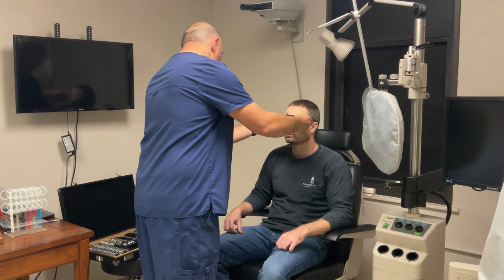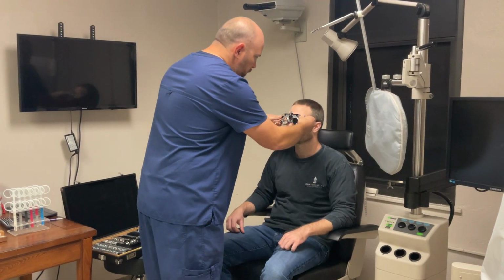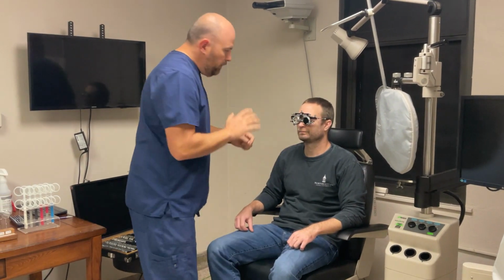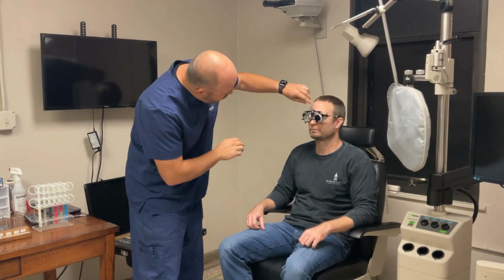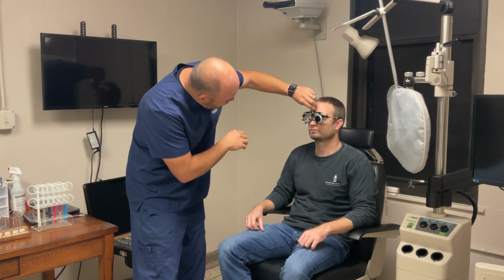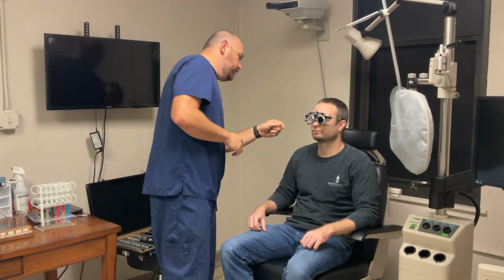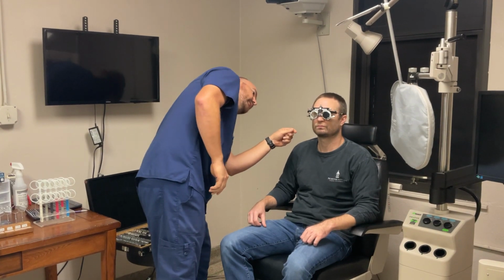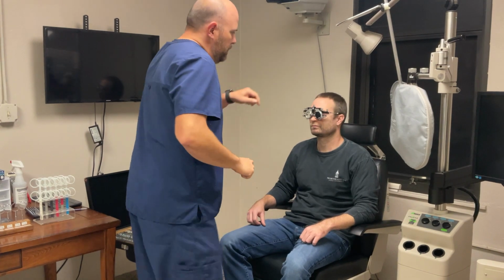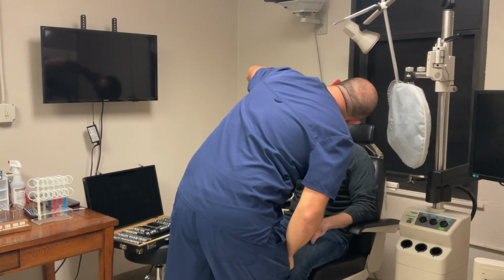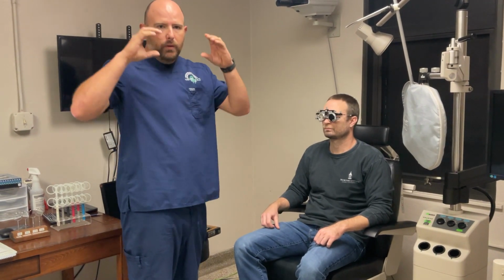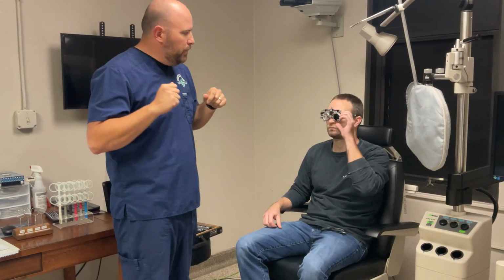All right, Drew, just let me know if that's getting too tight. Is that okay right there? Okay. The next thing that we need to do is adjust the trial frame. In this instance, it's running a little bit low, so I'm going to bring it up just a little bit. Then I'm going to check my pantoscopic tilt and see how we look from the side. We're a little flat, so I'm going to adjust this here and adjust this over here. The pantoscopic tilt, when set correctly, will also better align the frame on the patient's face.